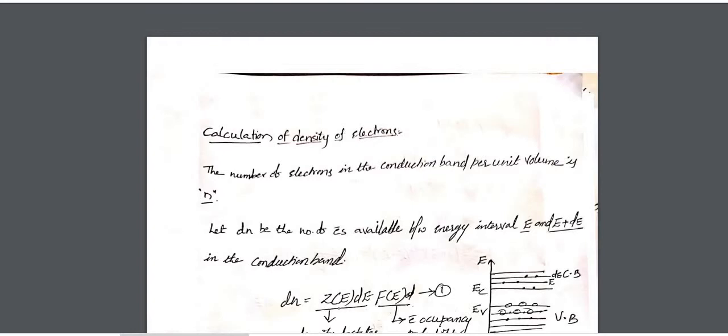Here we are going to calculate the density of electrons in the conduction band. The number of electrons in the conduction band per unit volume is called the density of electrons, and that is represented by N.